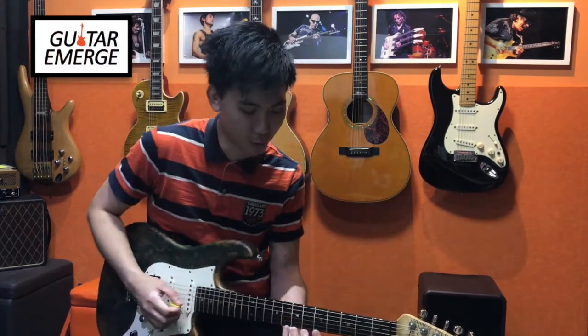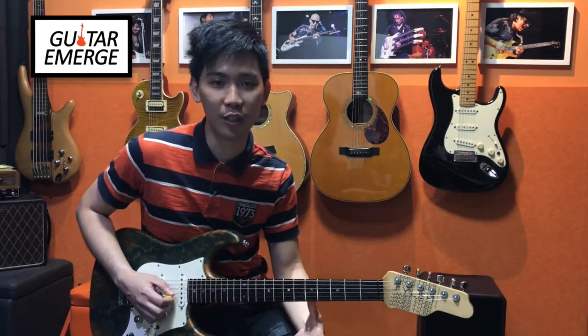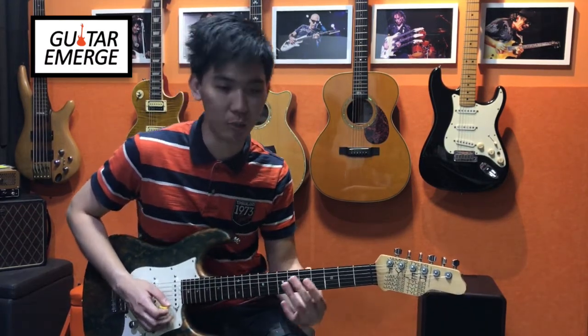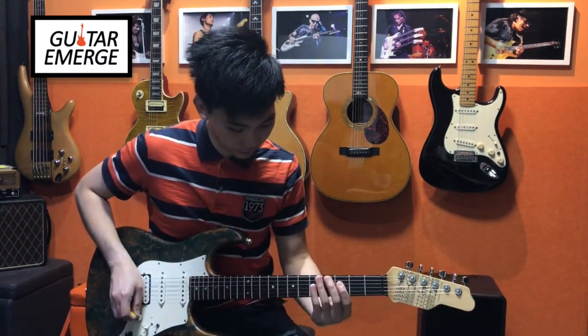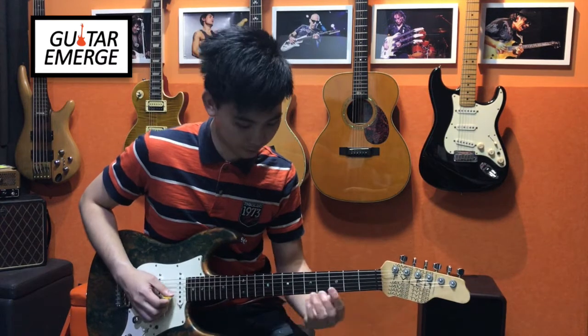Alright, so we have come to the part where you start to apply whatever you've learned just now on the major scale and the chromatic scale. So I'll be introducing 3 licks that you can use. So this is lick number 1.